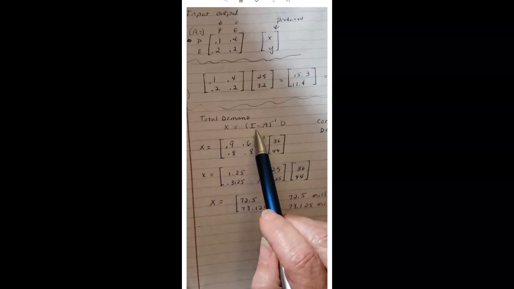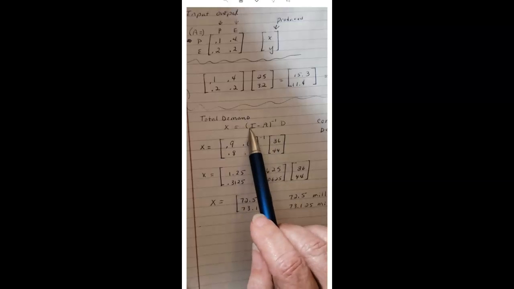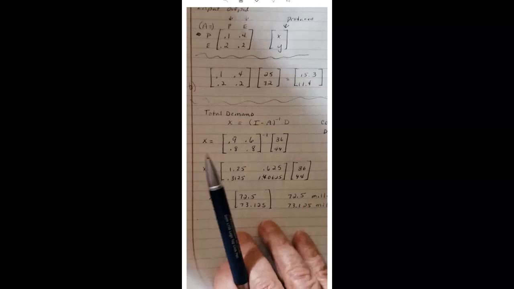Again, I'm going to produce some of it internally to actually be used in the process. And then I have to meet the customer demand, or the consumer demand, which is 36 and 44.